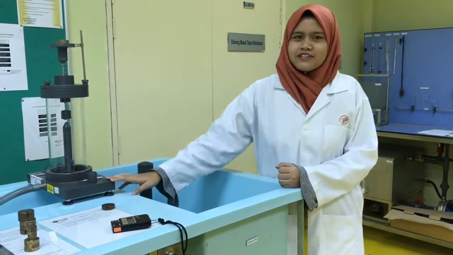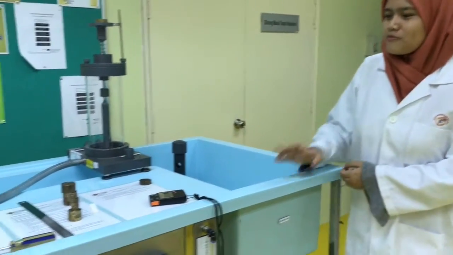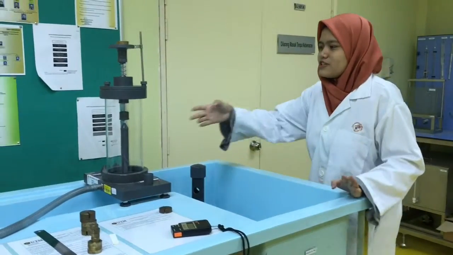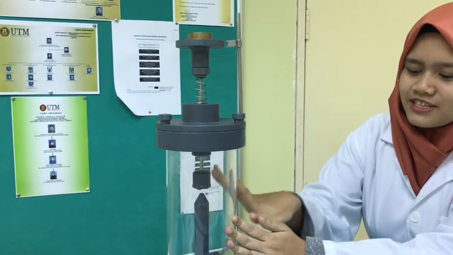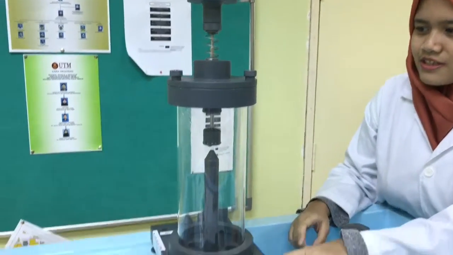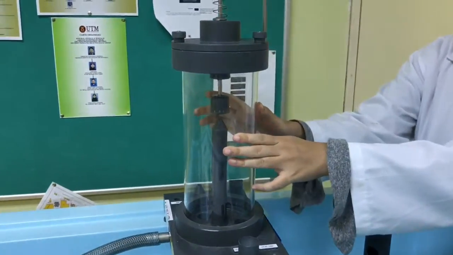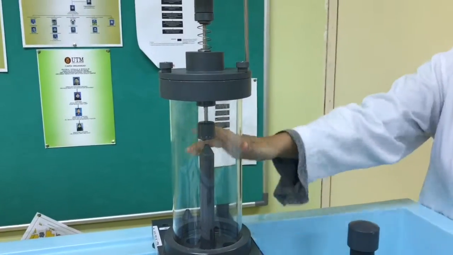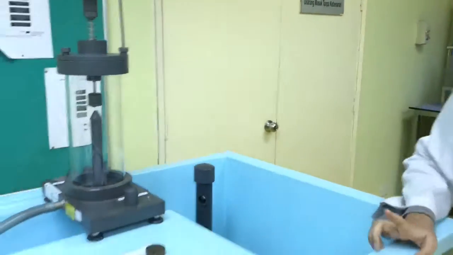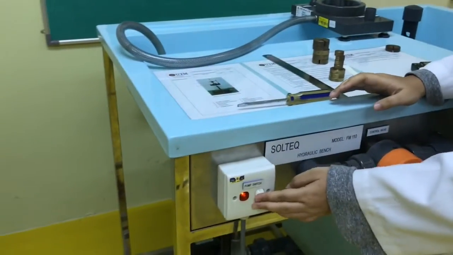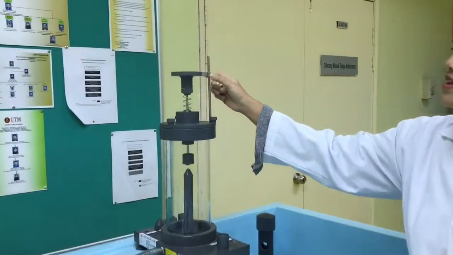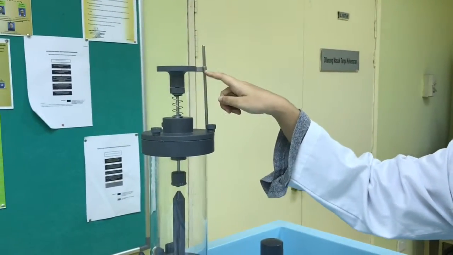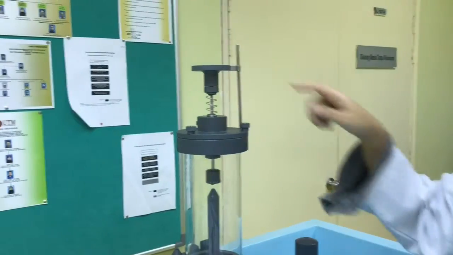Now I will explain the procedure for this impact of jet experiment. Firstly, before we start anything, we have to make sure that we install the plate inside here. As a starter we will use the flat plate first, and then later we will use the hemisphere plate. Now we have already switched on the pump switch, and before we put anything on the weight tray, we have to make sure that the pointer and the weight tray are aligned to each other.